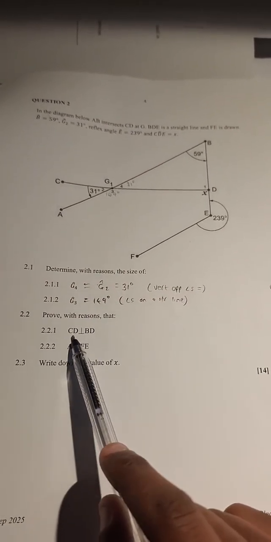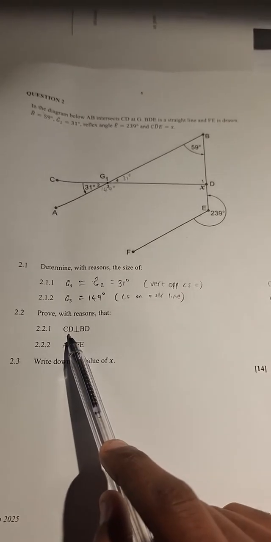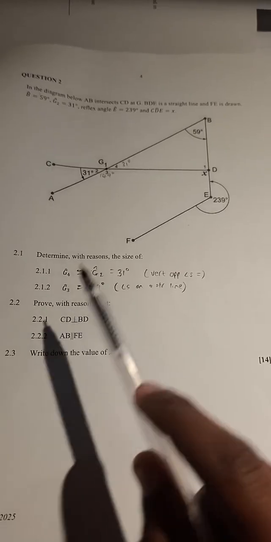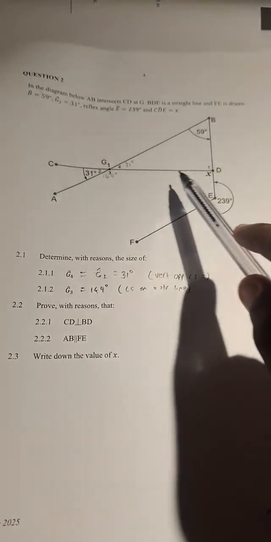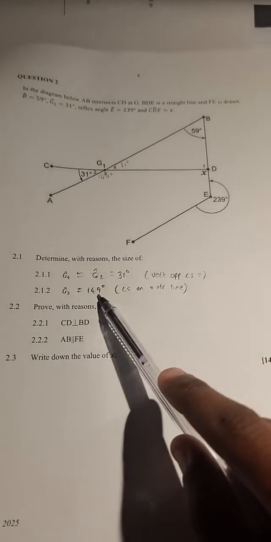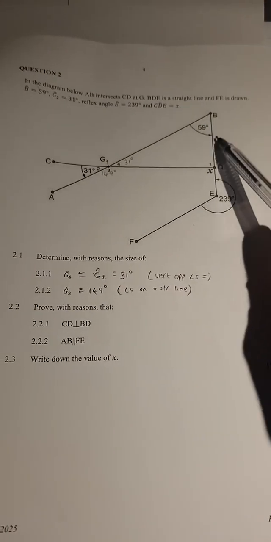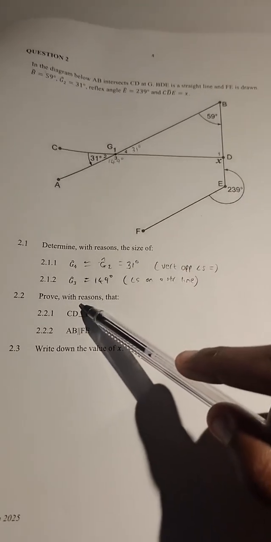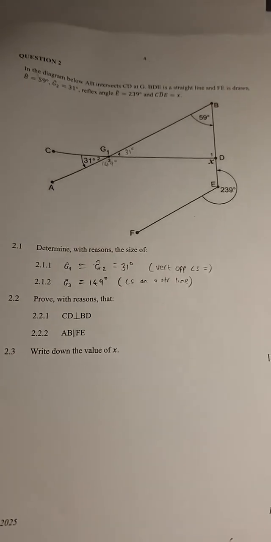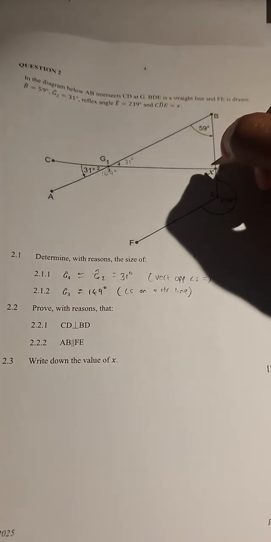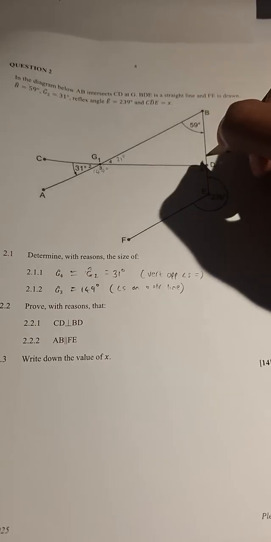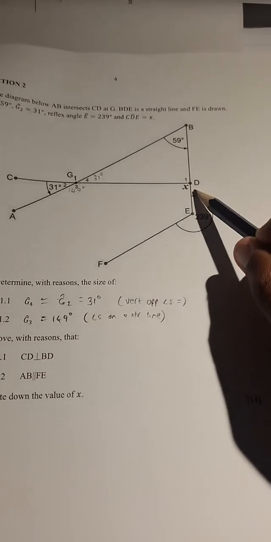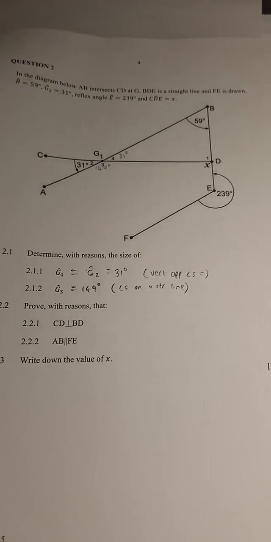Prove with reasons that CD is perpendicular to BD. Now we must locate CD first. Where is CD? Here is CD. Where is BD? There is BD. We are being asked to prove that CD is perpendicular to BD. What does that mean? It means we need to prove that angle D1 is 90 degrees.